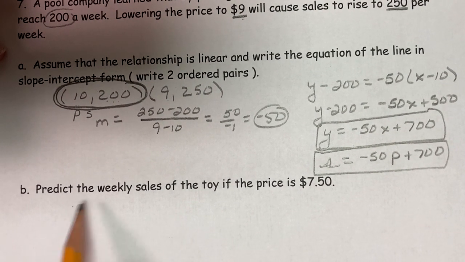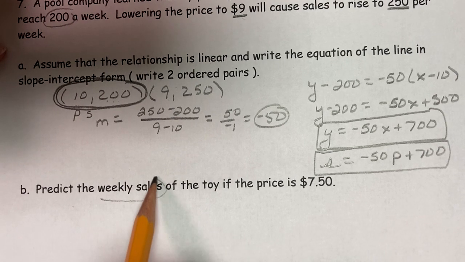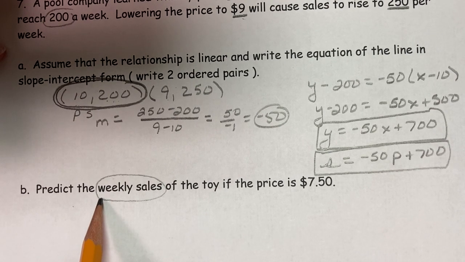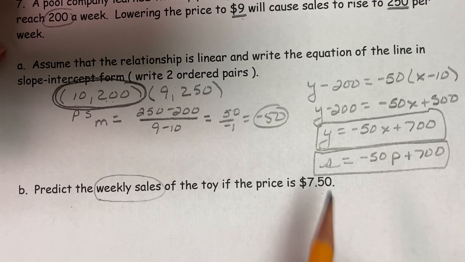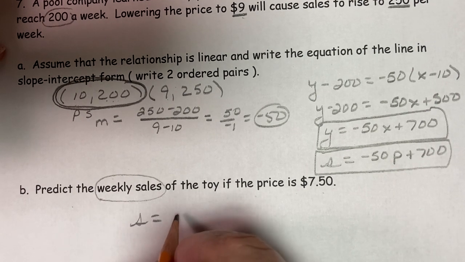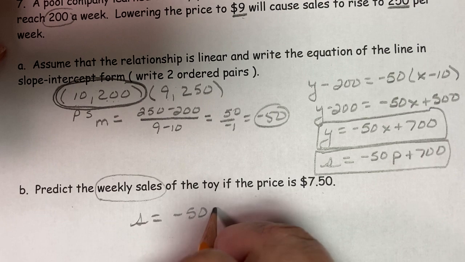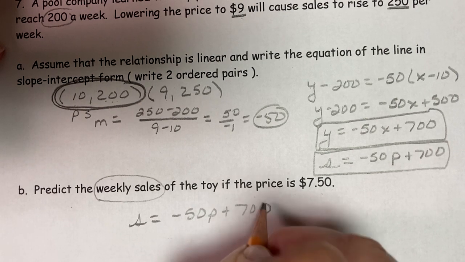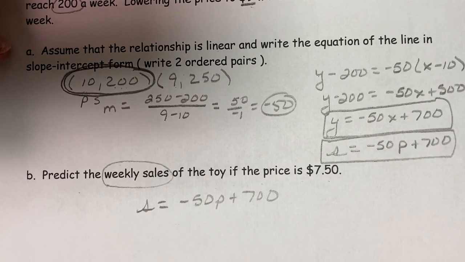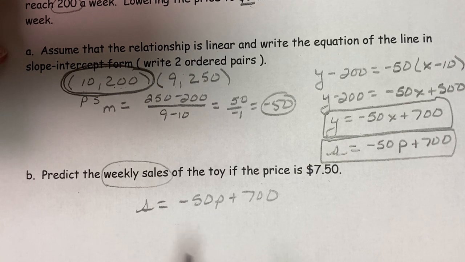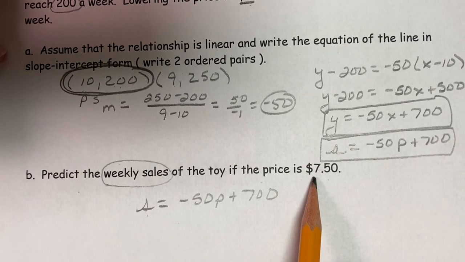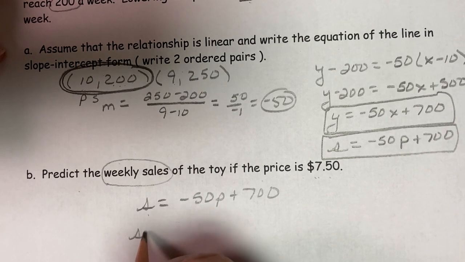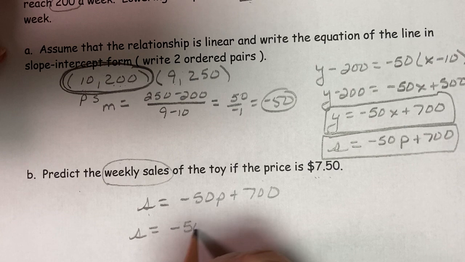It says predict the weekly sales. So we're going to predict S if the toy price is $7.50. If I use this equation, I can do a prediction about the sales. It says predict S if P is $7.50. So how am I going to do that? Well, I'm going to take my $7.50 and plug it in for P.